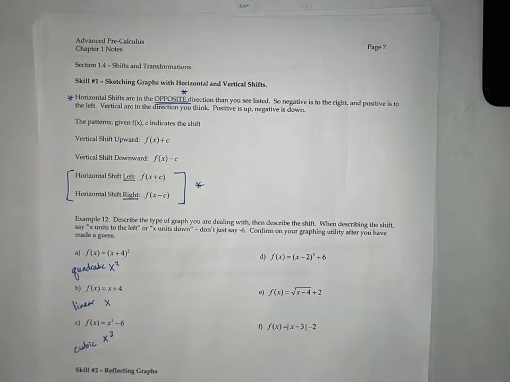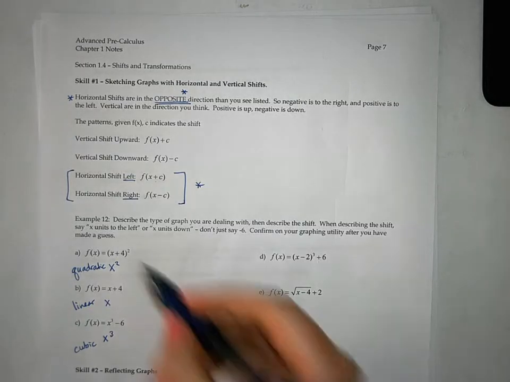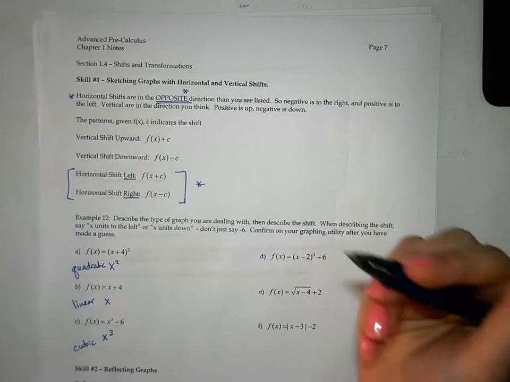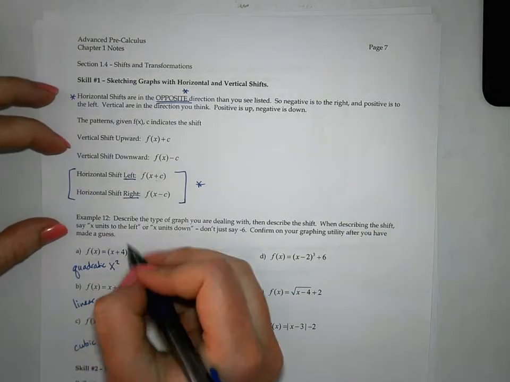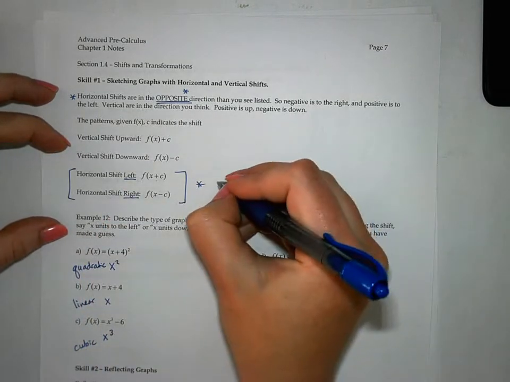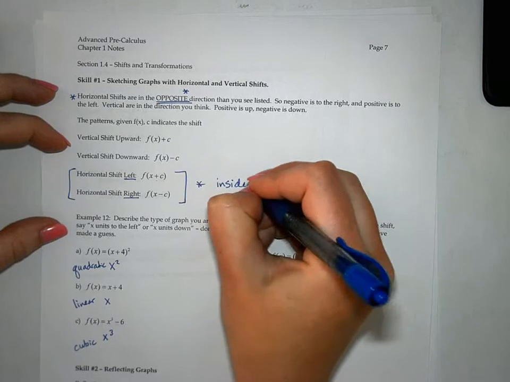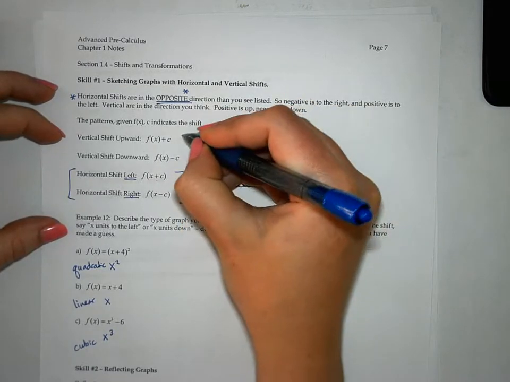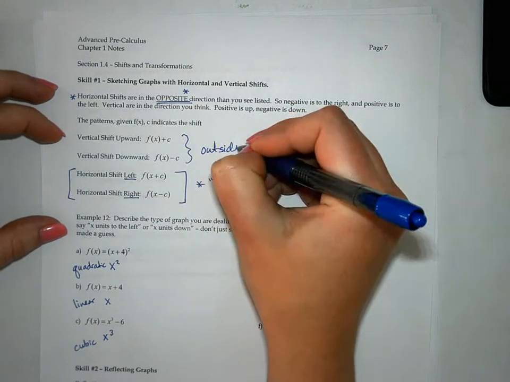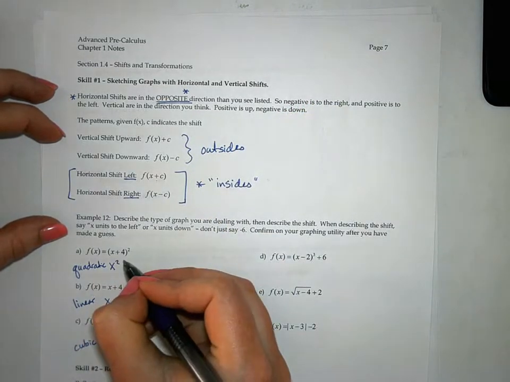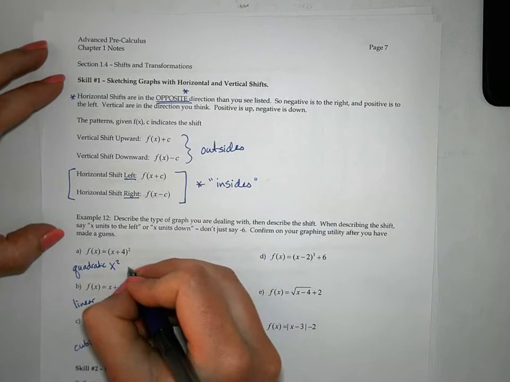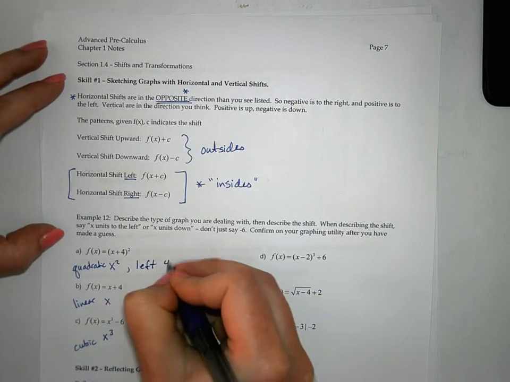When we say shifts, we don't just want to say, oh, there's something happening here with my 4. We want to specifically say which direction we're going. Because it's inside the function, it's going to be a horizontal. Your horizontals are your insides. And your verticals are your outsides. So inside, we're moving, again, opposite of what you think, left 4 units.